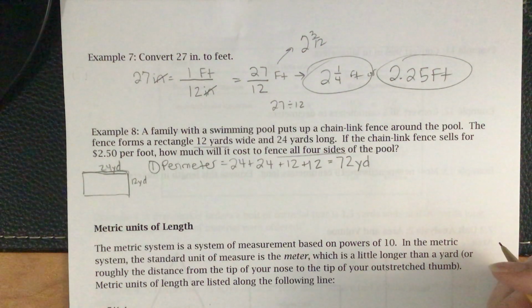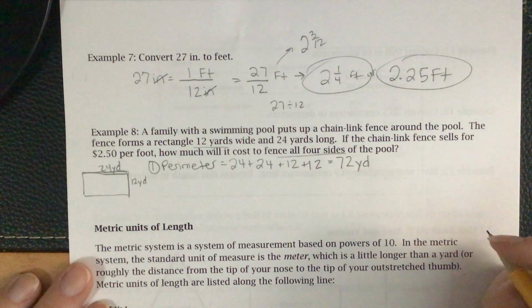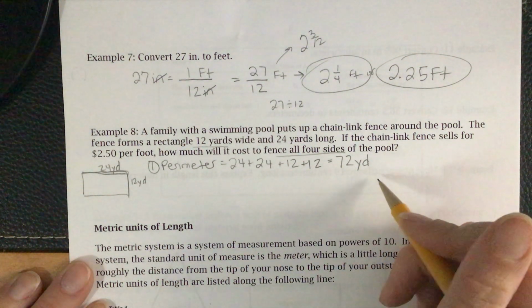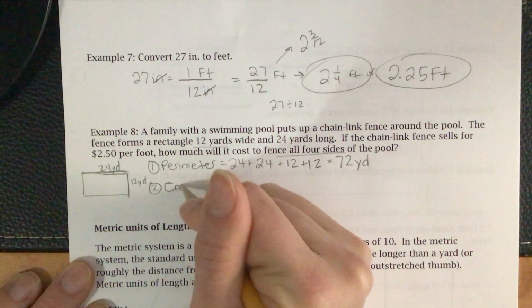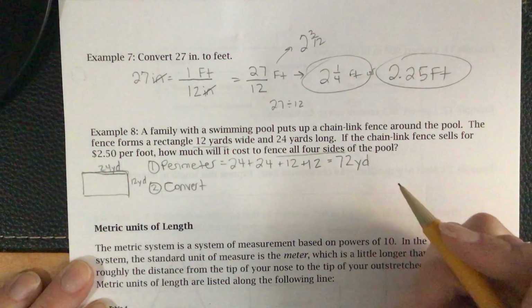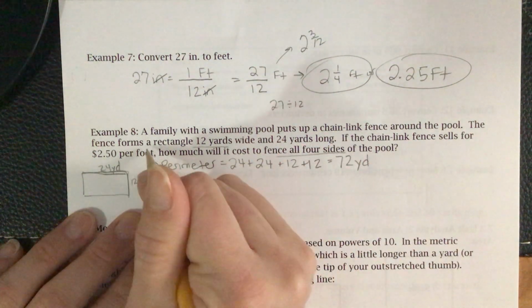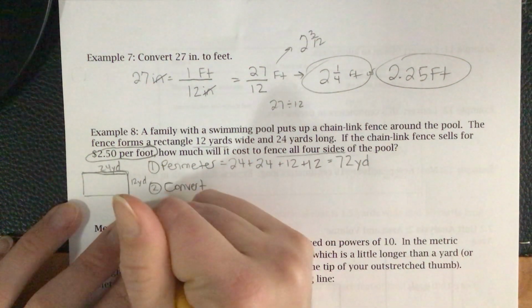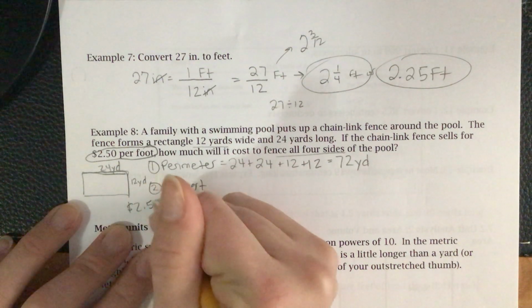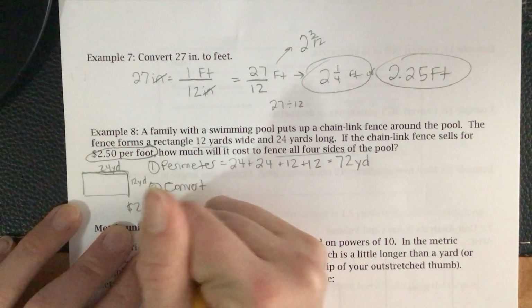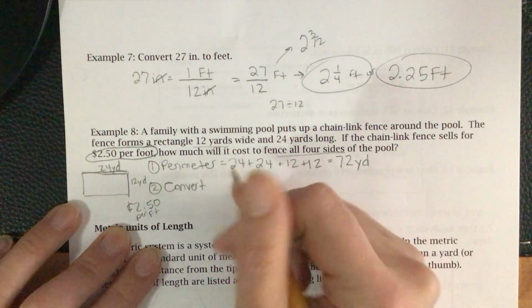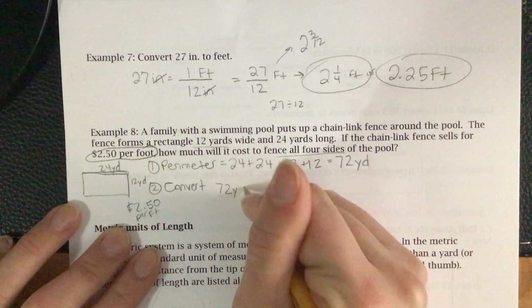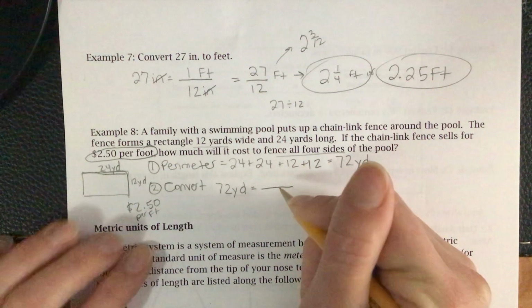Now, I know that I need to convert 72 yards. I need to convert it because it gives us $2.50 per foot, and that is not going to help us if it's in yards. So we have 72 yards, and we know we need feet.